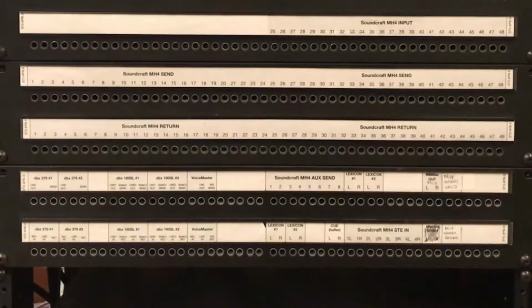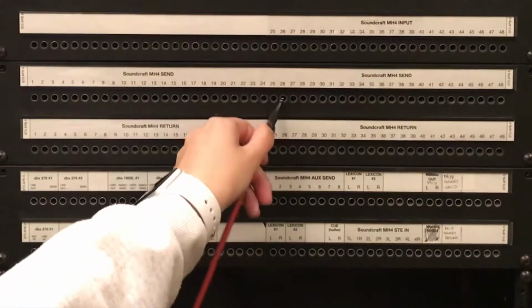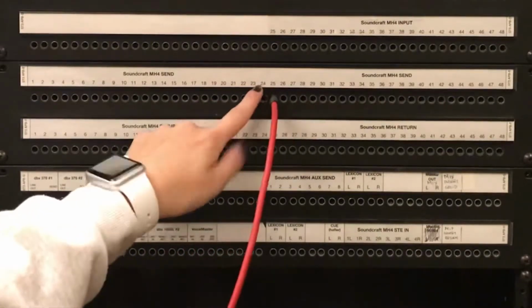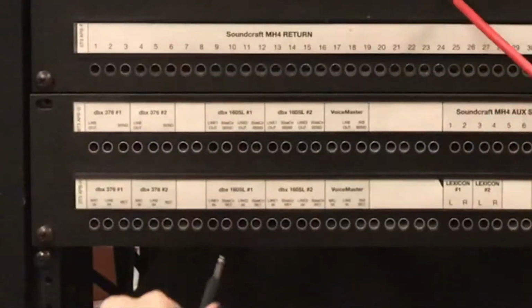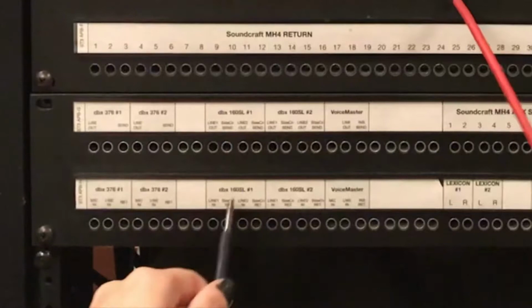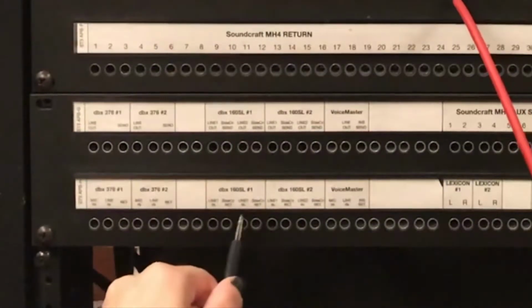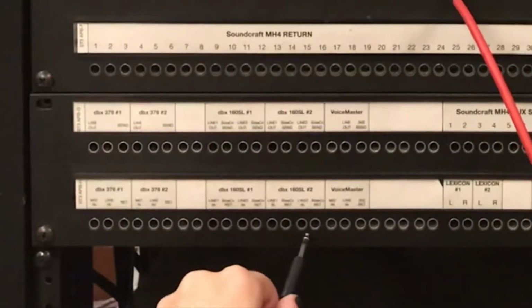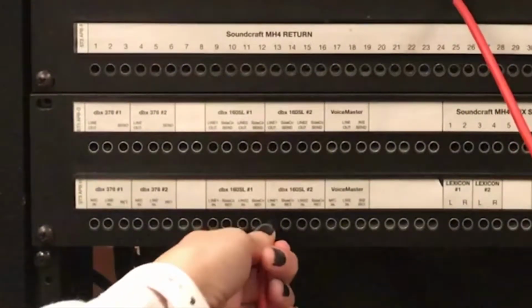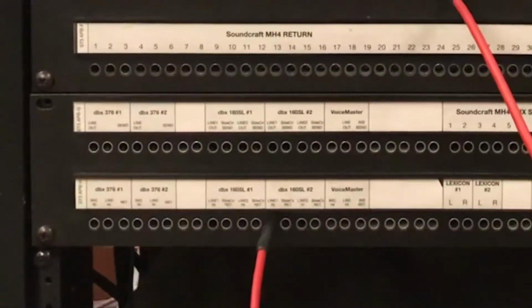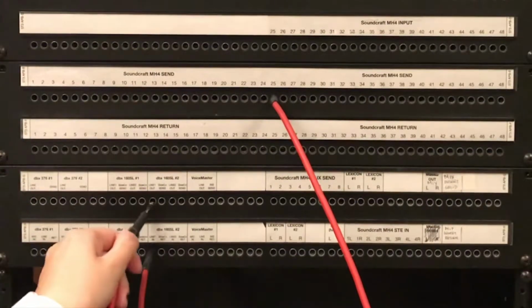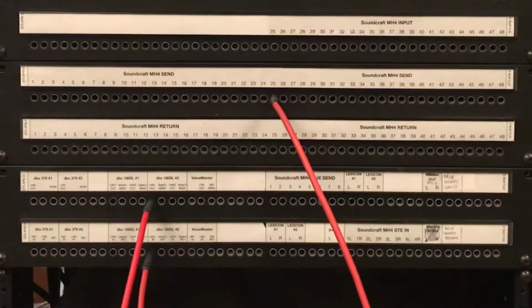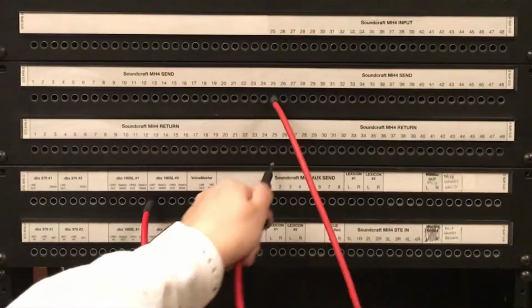In the first scenario, I'm sending signal from Pro Tools into the Soundcraft channel 25, and I'm going to send that signal to the DBX compressor and return it to the same channel. We have two compressors in here, and the one on the left here is the top one in the rack, and the one on the right is the bottom one in the rack. They each have two inputs, so you can send either a mono or stereo signal. Then we patch from the output back into the return to channel 25.